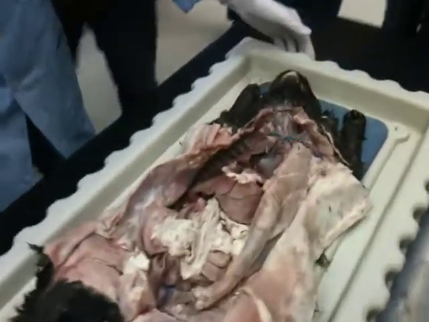A look at the organs. Here, let me just bring that over there. Okay.